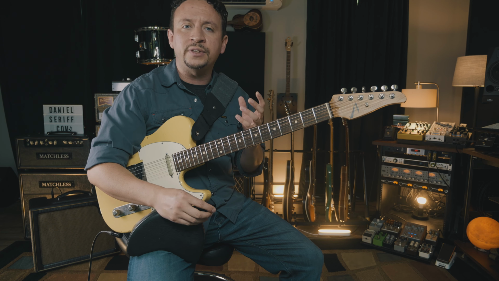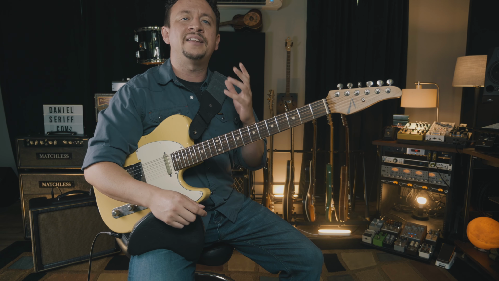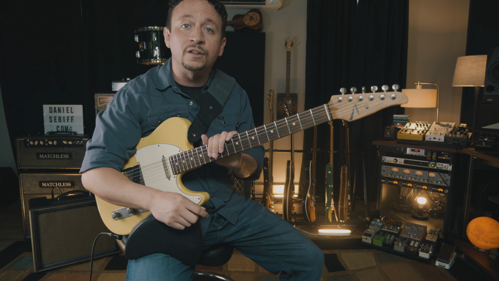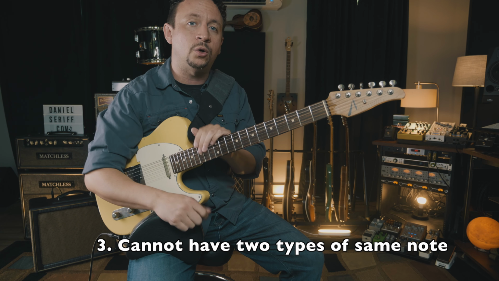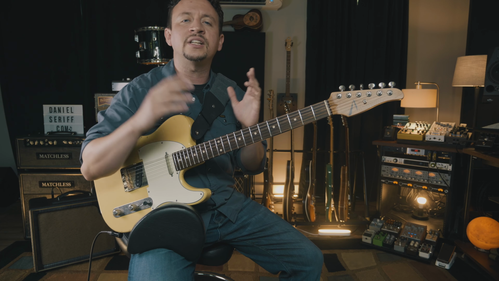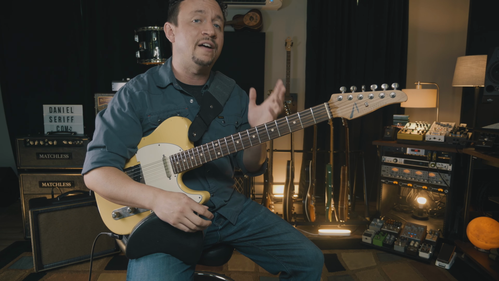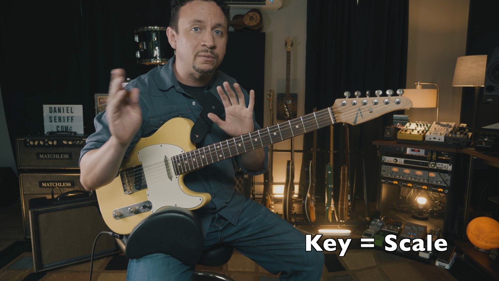So rule number 3 is a little bit redundant, but I think it's important to say, and so I include it in the 4 rules. You cannot have 2 types of the same note. Let's look at an example scale. Let's look at the key of F major, or the scale F major. Quick little tip, key and scale mean the same thing.